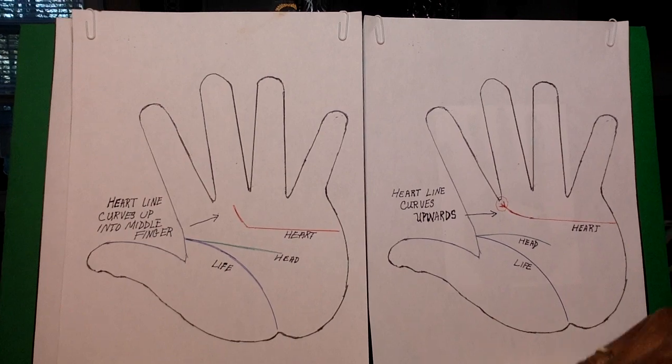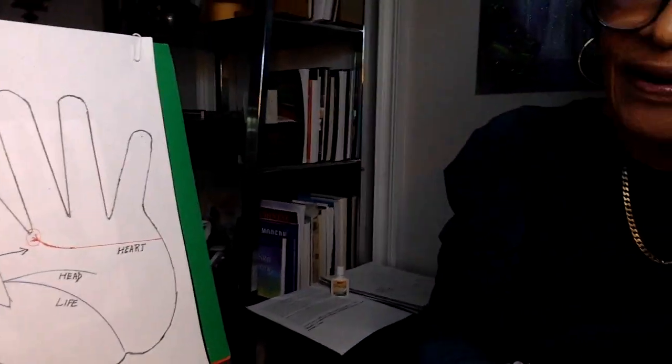All right. We'll end here and continue with heart line next week and start with the fate line. I think we will have a chance to get that in.